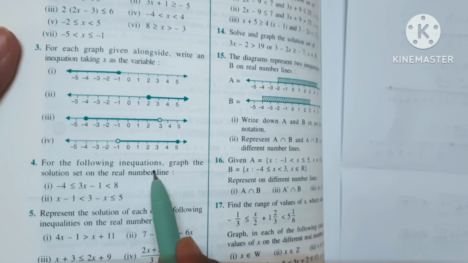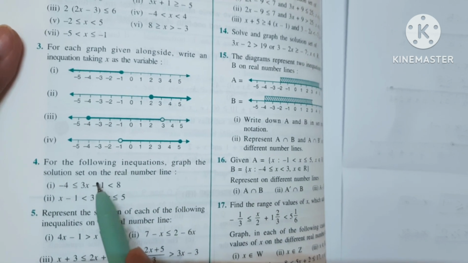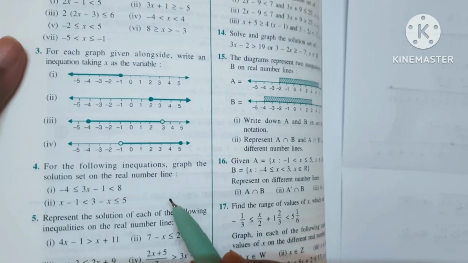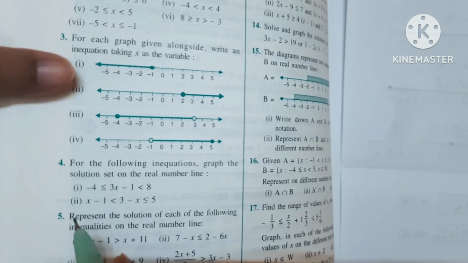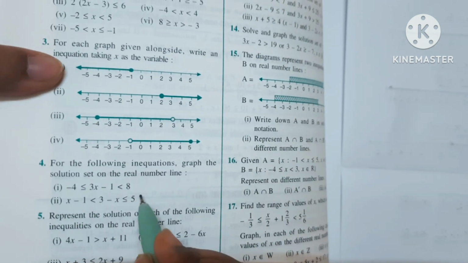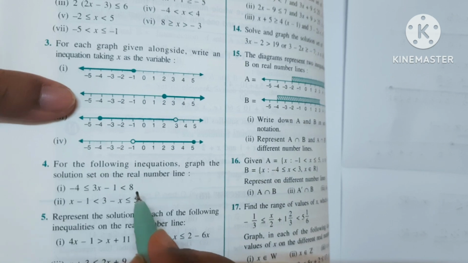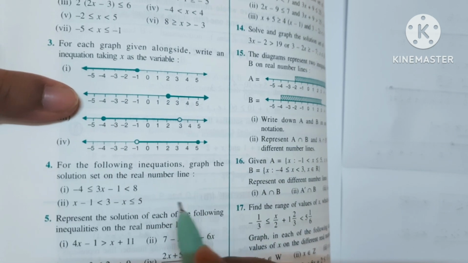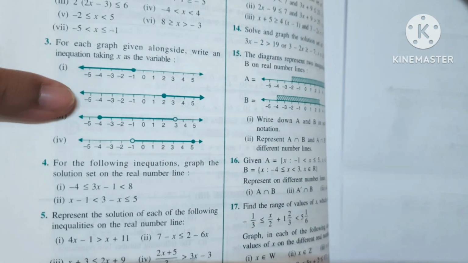Now see, question number 4. For the following inequations, graph the solution set on the real number line. First you have to find the range of x, then you have to draw it on the number line. Okay, so let's start.